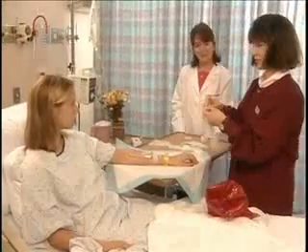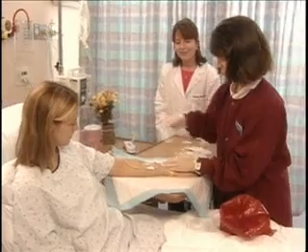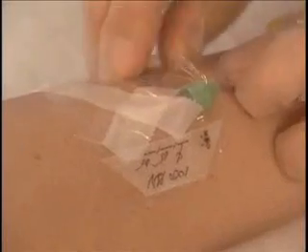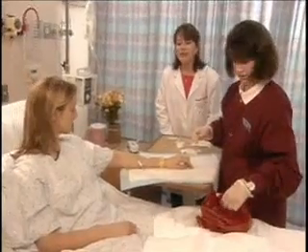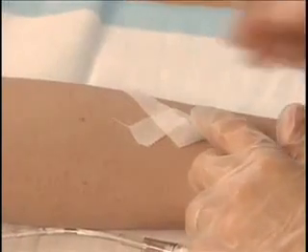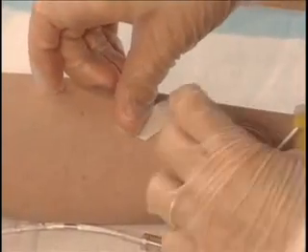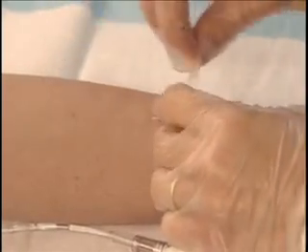Now we can get the dressing off. Be sure to leave the tape that anchors the IV catheter in place, Jeannie. Okay. Now, when you loosen the tape holding the catheter, be sure to use your other hand to hold the catheter in place, okay? Do you need an adhesive remover? No, it's coming right off.